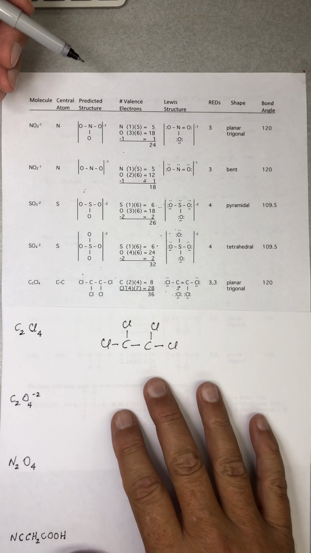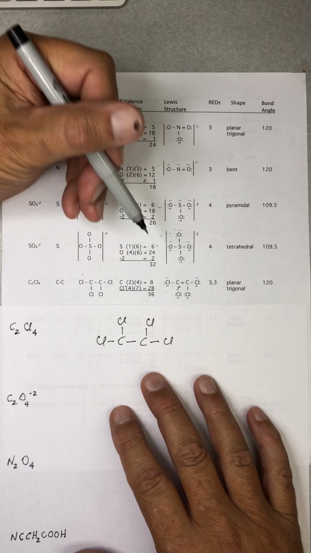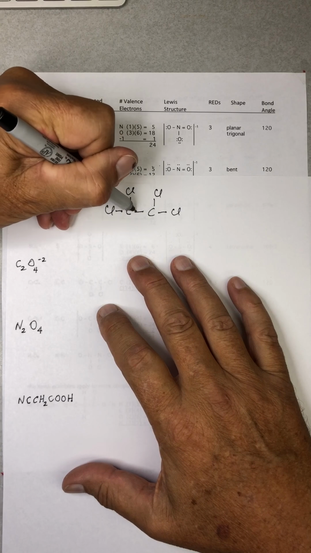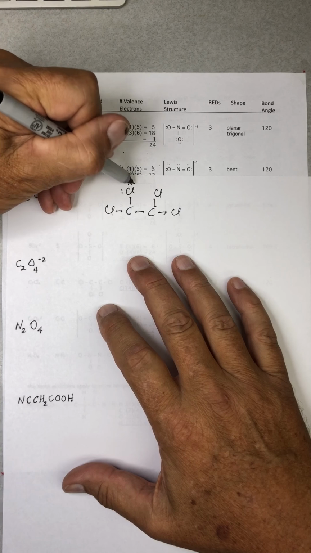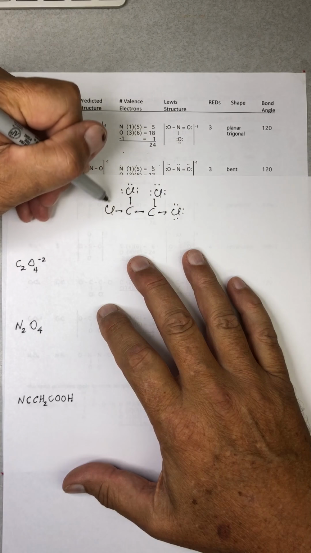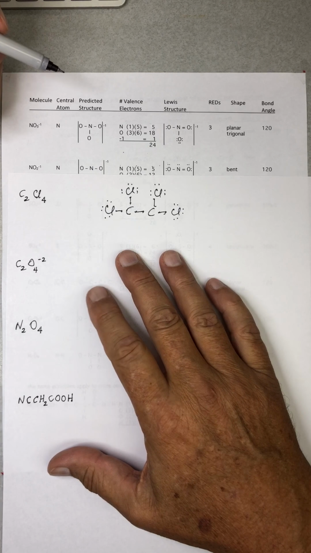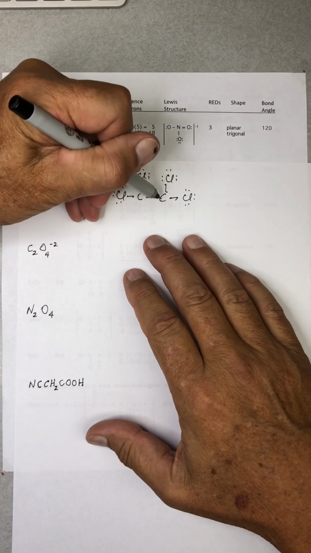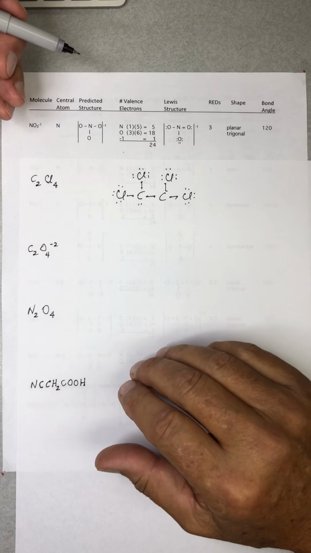So I add up all my valence electrons. 8 from carbon, 28 from chlorine, give me a total of 36. So first into the bonds, 1, 2, 3, 4, 5, 6, 7, 8, 9, 10, 11, 12, 13, 14, 15, 16, 17, 18, 19, 20, 21, 22, 23, 24, 25, 26, 27, 28, 29, 30, 31, 32, 33, 34. Did I get them all in there? No, I got 2 more to go. So I'll put them on one of the central atoms. I don't know where else to put them.